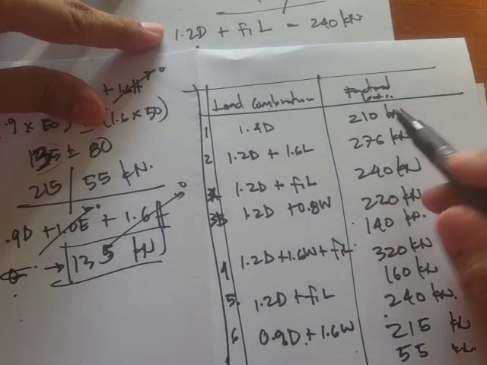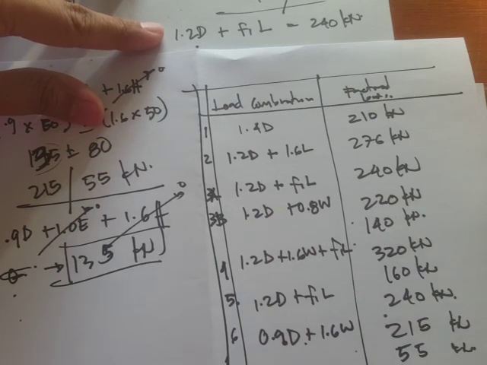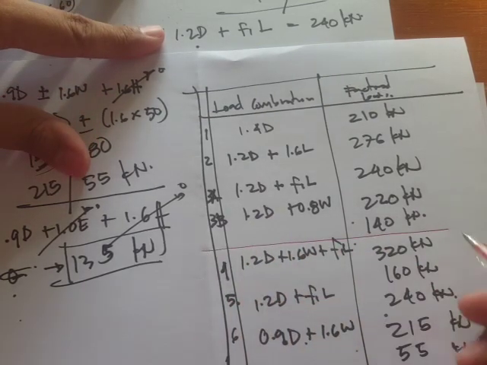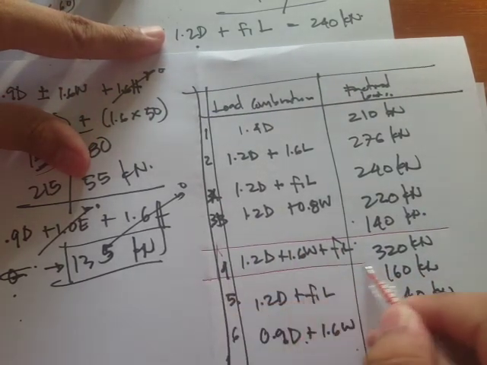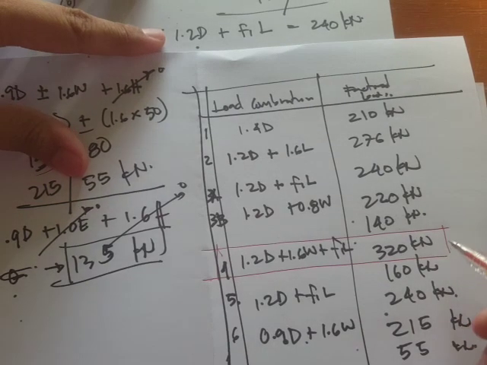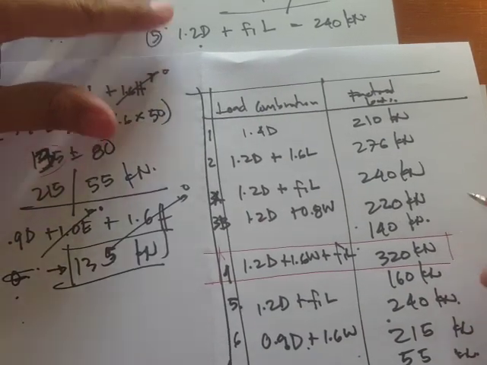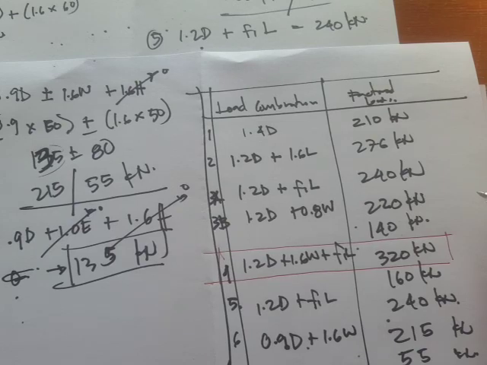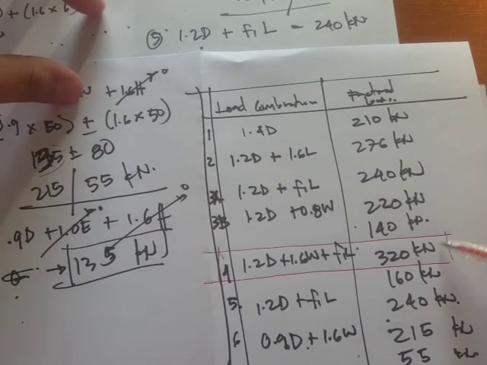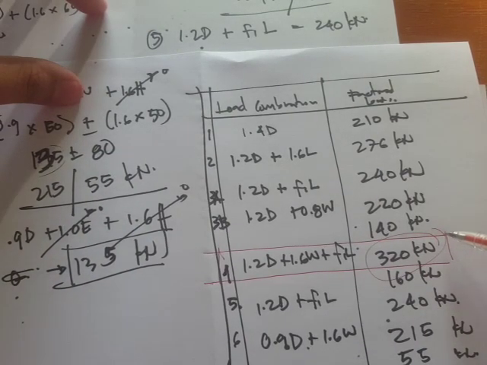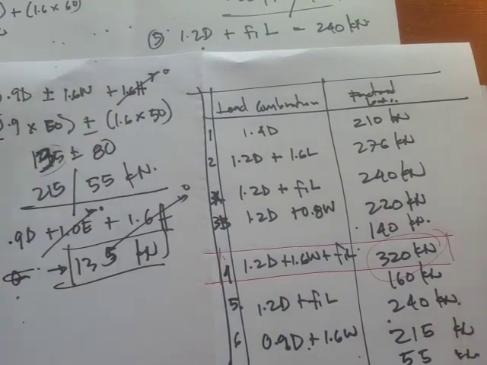Okay, so which load combination gives the highest value of these factored loads? You can see we have this, 320 kilonewton. So the goal here is when we compute these factored loads, these are the ones that we're going to use for the analysis or for sizing up the member.